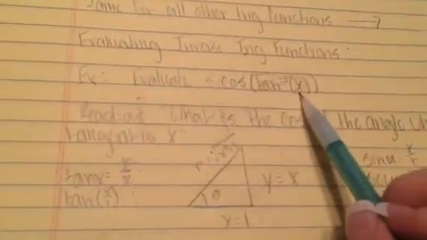So in evaluating this, we first need to know that tangent is equal to opposite over adjacent. In our little triangle here, opposite over adjacent. And since they gave us x, this means that opposite over adjacent is equal to x over 1. So we can go ahead and make a triangle. This is a really useful trick.